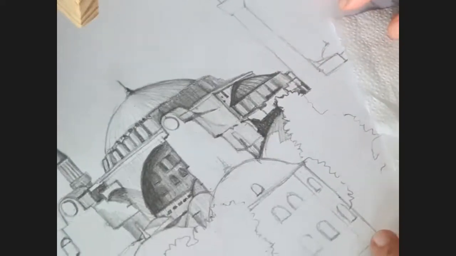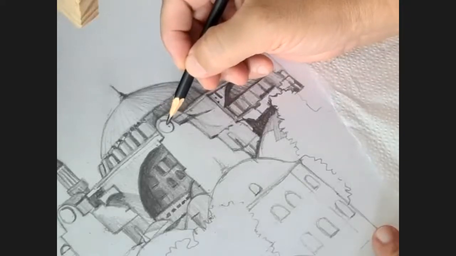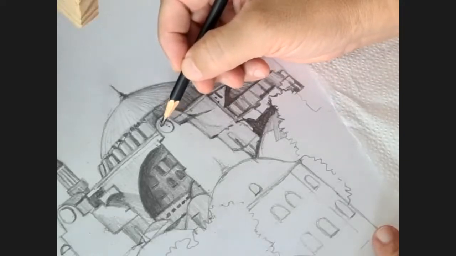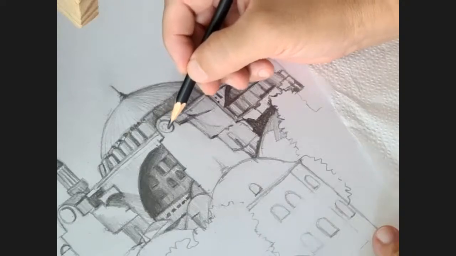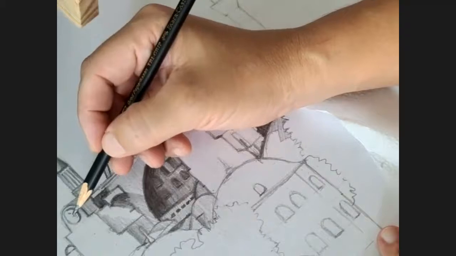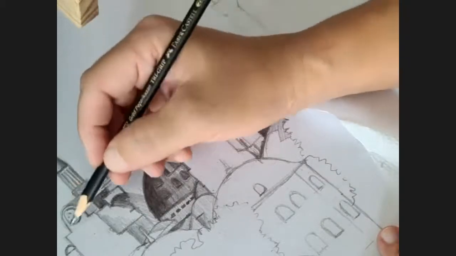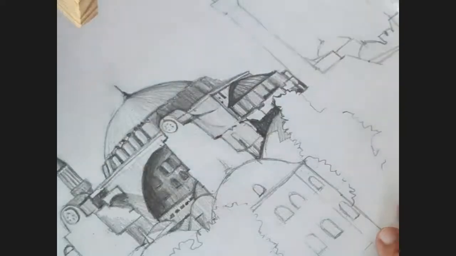Okay. Here also you can put some dotted line just to create the feature. Very light. Okay.